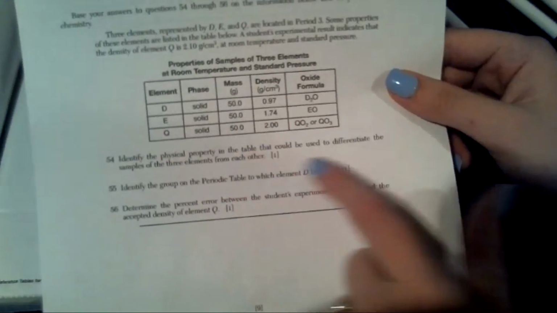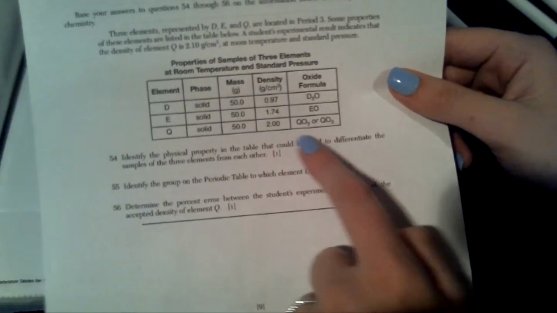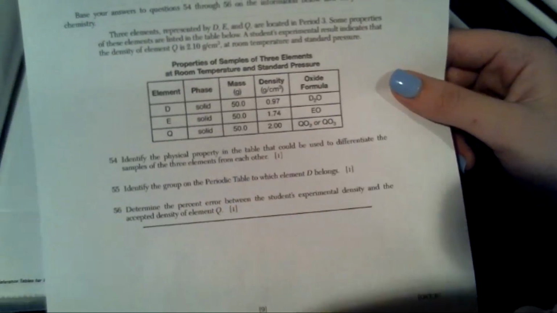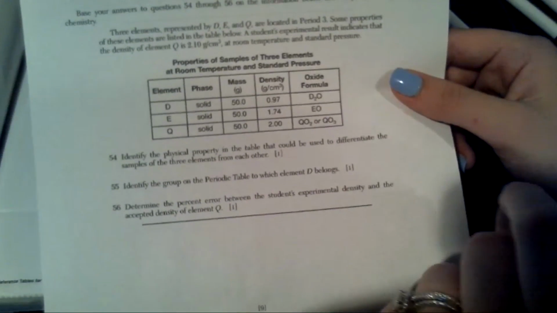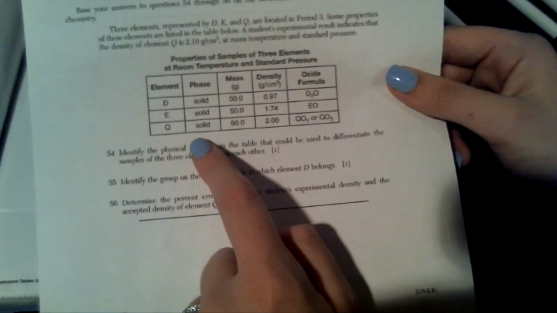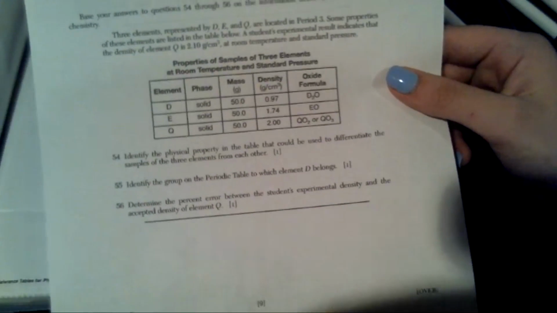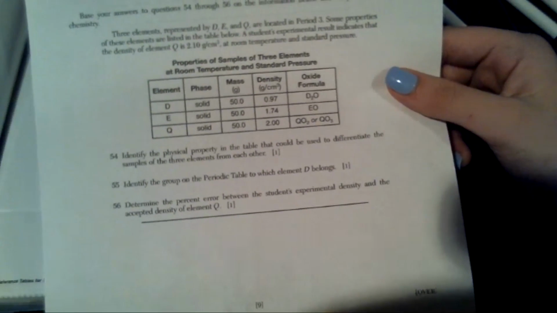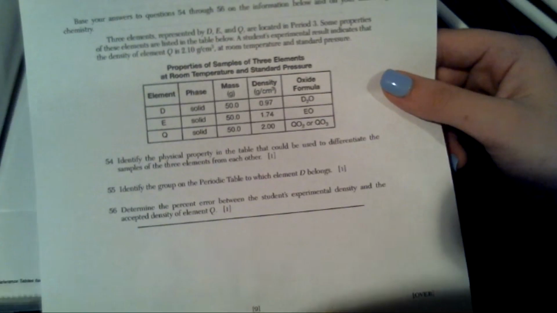Okay, so the only thing that's actually different here is their densities. That would be the physical property we can use to differentiate these samples. Sometimes you can use phase to differentiate. It's definitely not the best answer because most elements exist in all phases.